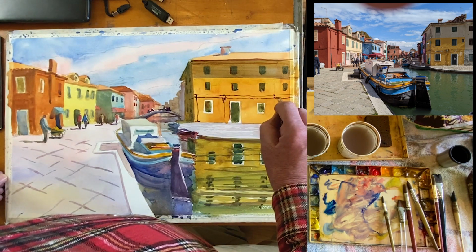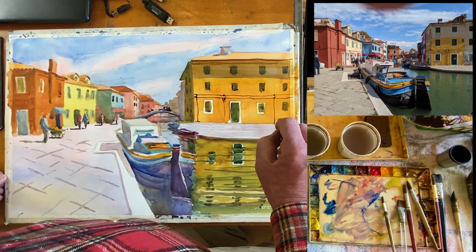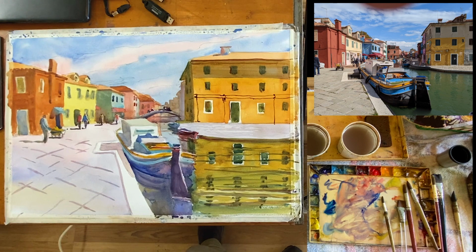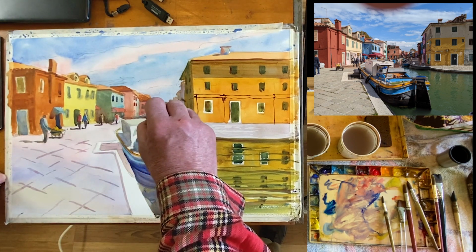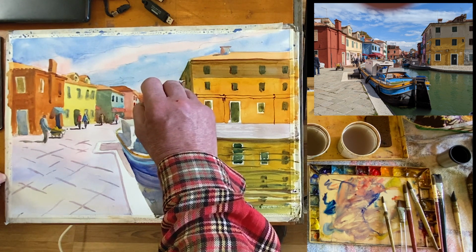It's Venice, so there are a lot of pigeons. Oh, should I put those in too? Yeah, sure, whatever. Oh my God. That's what I miss about the city.